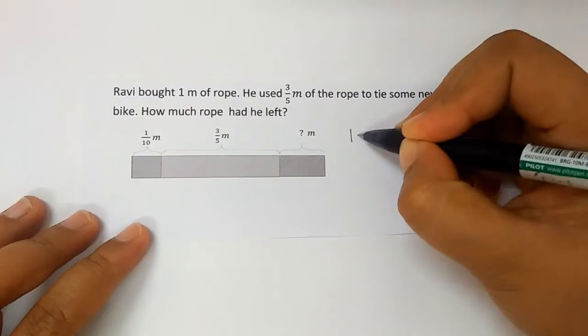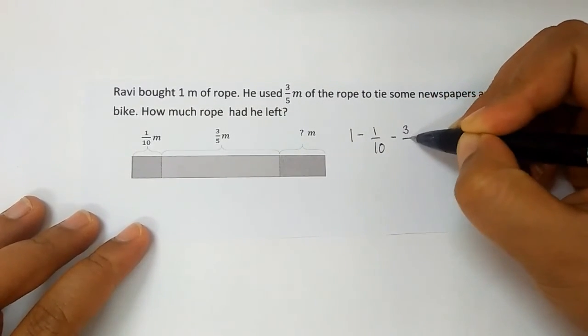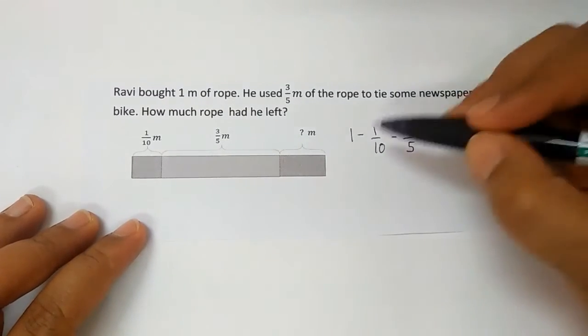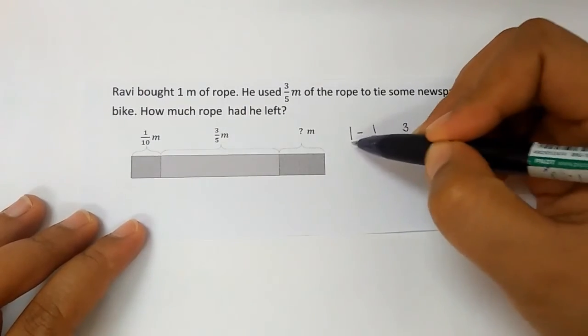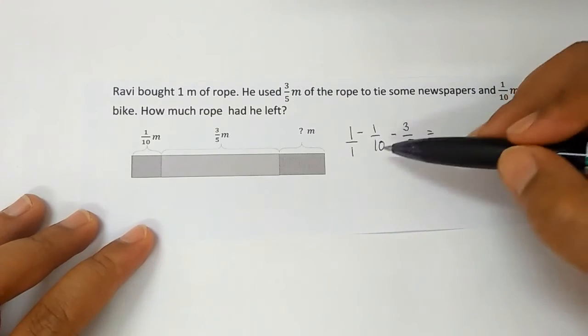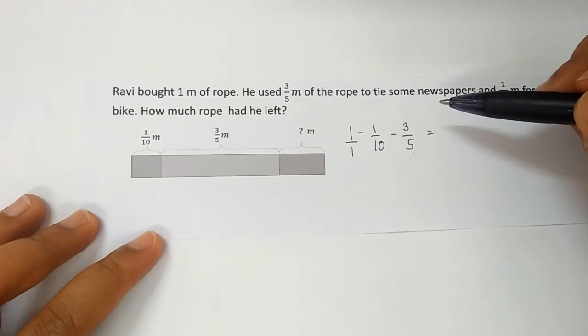So 1 minus 1/10 minus 3/5. So how are we going to subtract this? Very good. The whole number we make into a fraction by writing 1 as the denominator. You can see that the denominators are not the same. We're going to make the denominators the same.